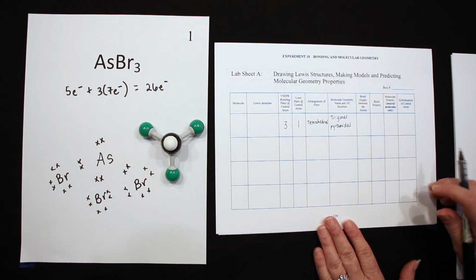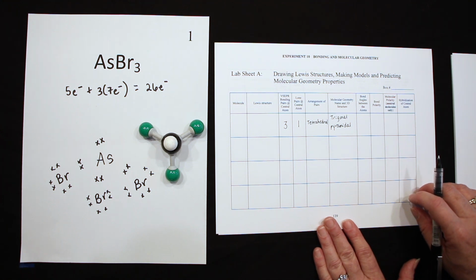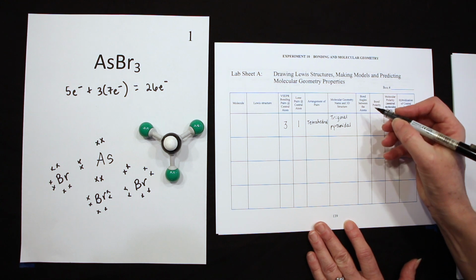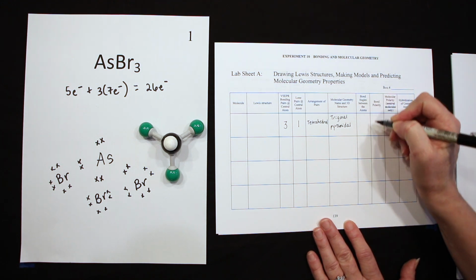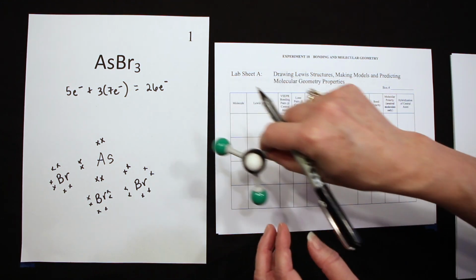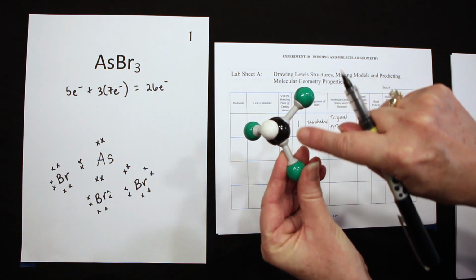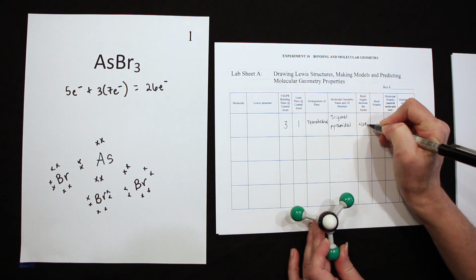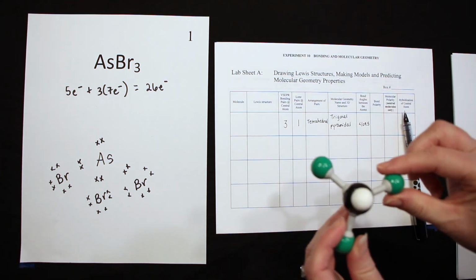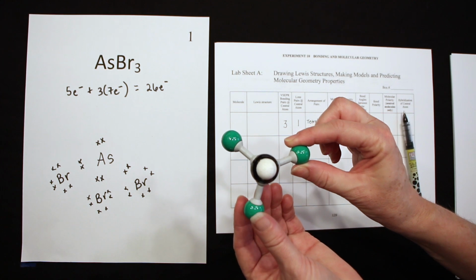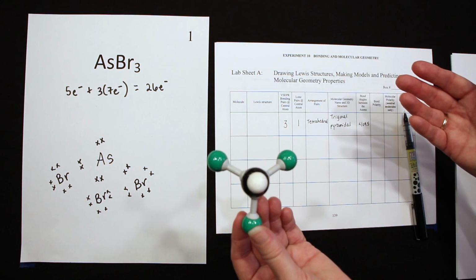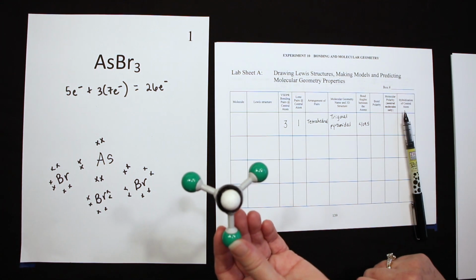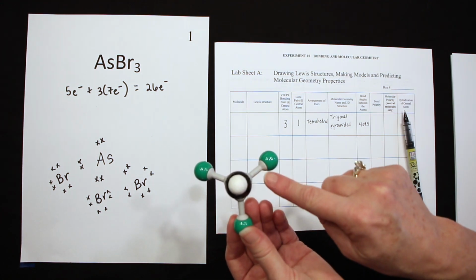If you look in the table, again, you can look at all trigonal pyramidal molecules, the bond angle between the atoms, and I'm talking about between these atoms here, is less than 109.5. If it was a tetrahedral molecule without a lone pair, it would be 109.5 between the bonds.